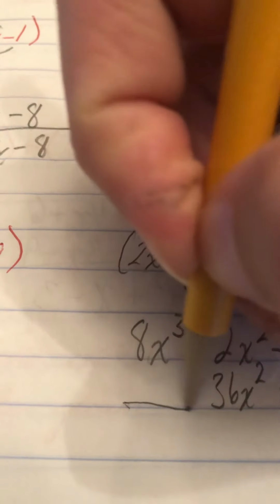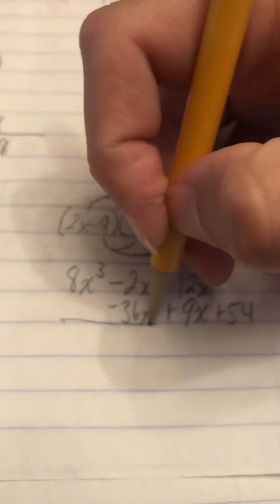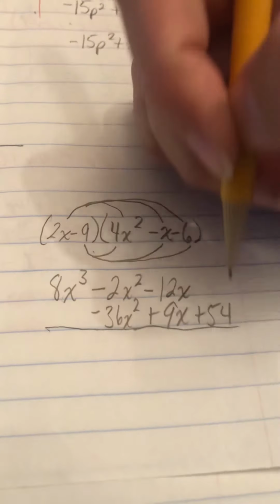So draw your equal sign. I'm doing it with one hand and looking through my phone, so it's awkward.